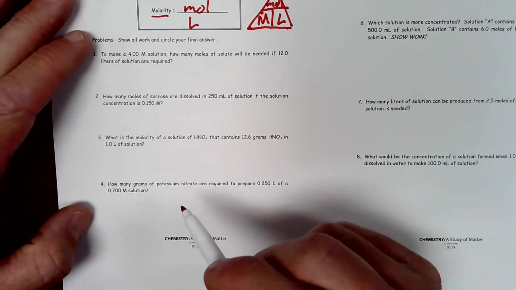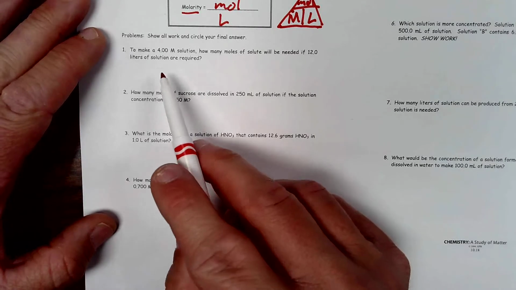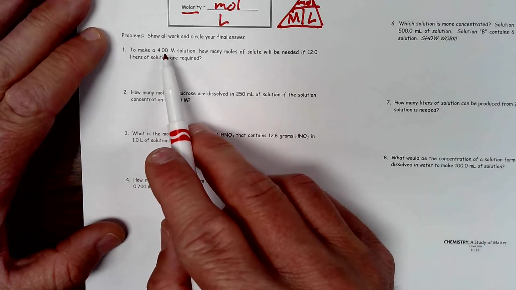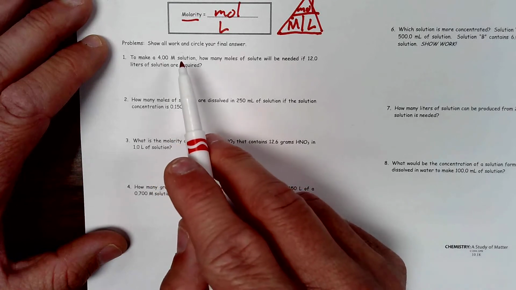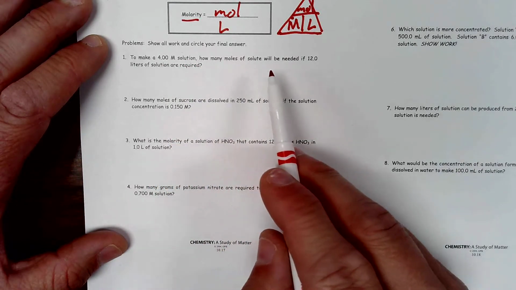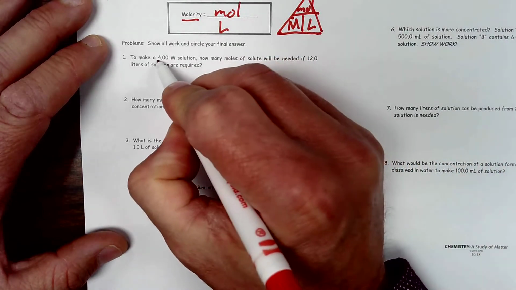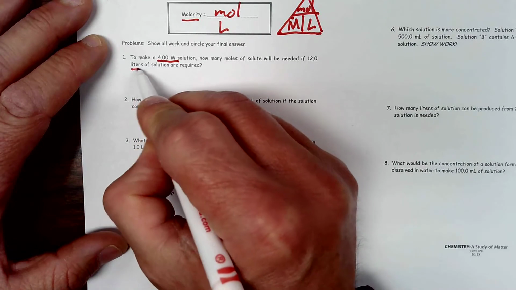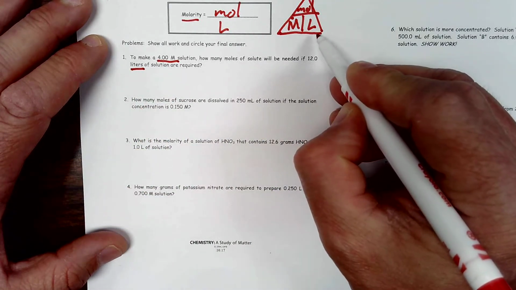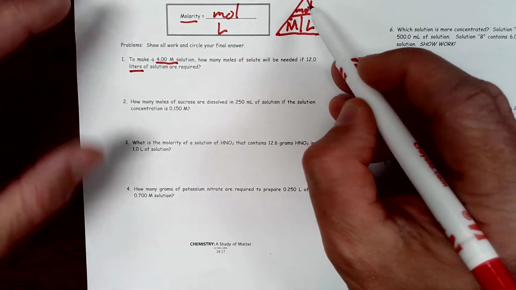So let's look at a few problems involved in this. I have the first problem here. It says, to make a 4 molar solution, how many moles of solute will be needed if 12 liters are required? So here we have the molarity and we have the liters. In this case, the missing component of the triangle is the moles.